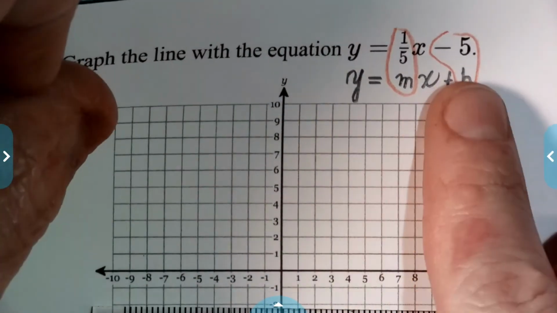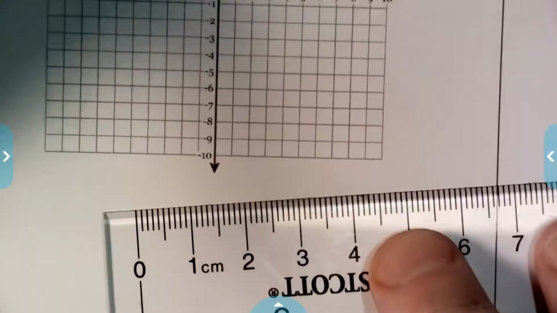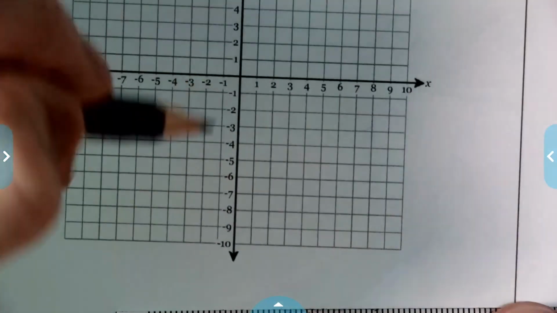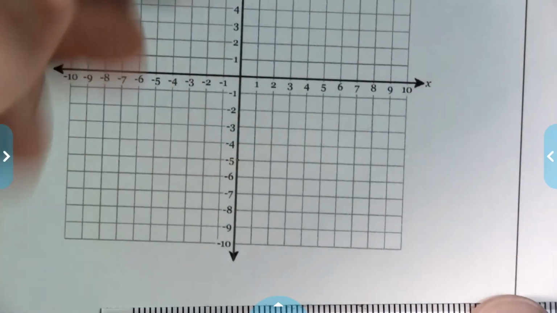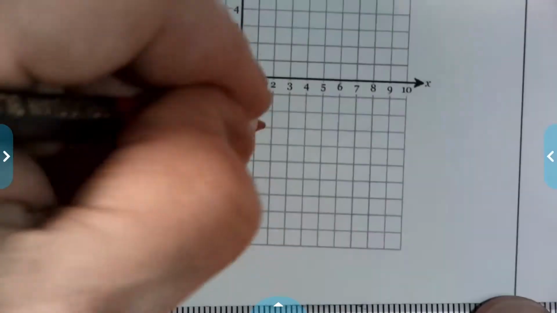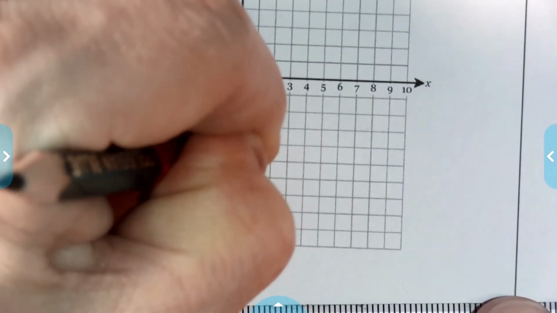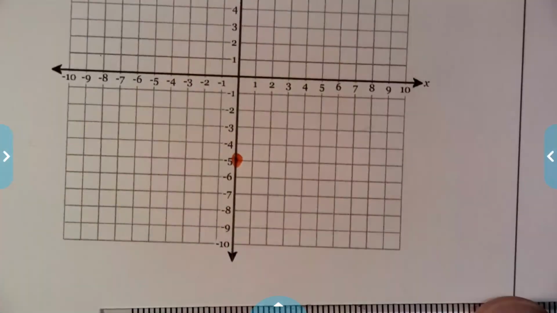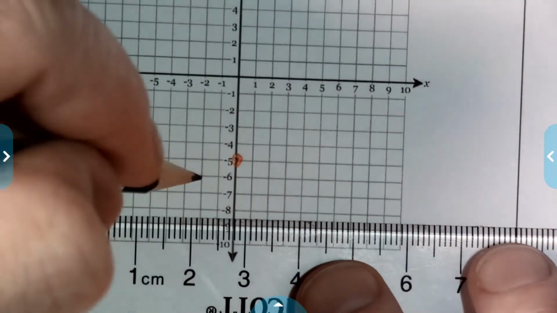So that's where I go first, 0, -5. And that would be right here. So we'll put a dot there, and we'll label that point as the y-intercept.